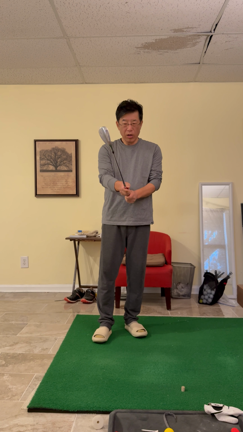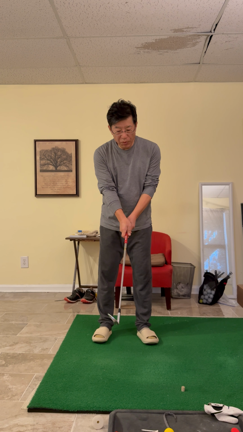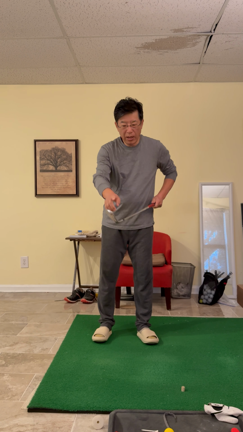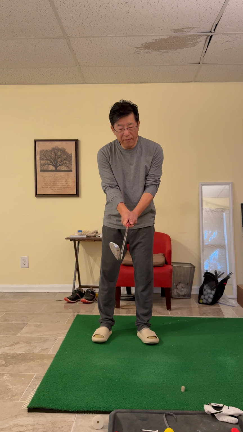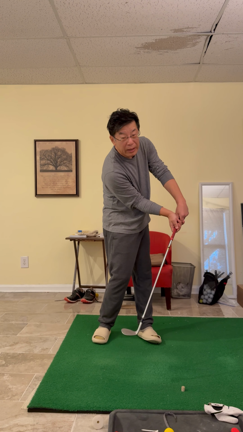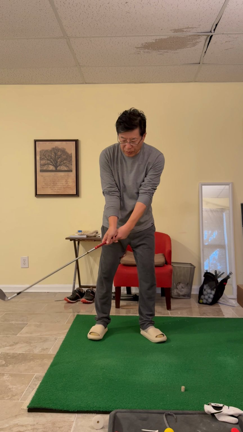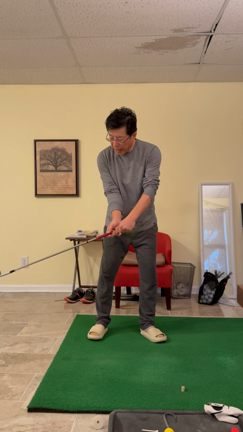If you have, let's say, a weak grip, and now take a look at the face, if you are favoring external rotating, the club is open. Now with your weak grip, here you have to internally rotate to square the club. Okay? Again, you have to follow along.